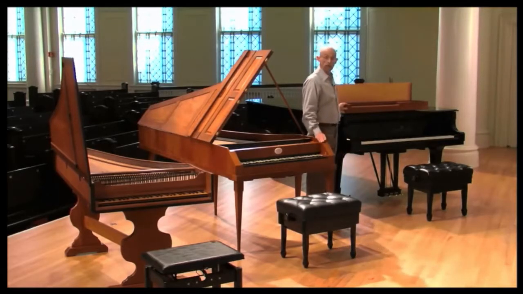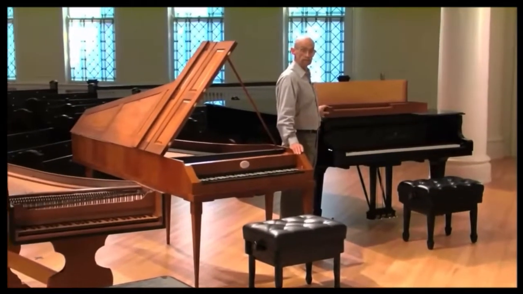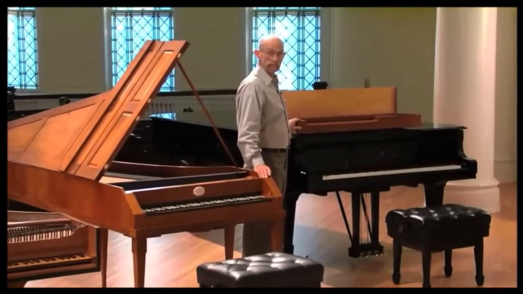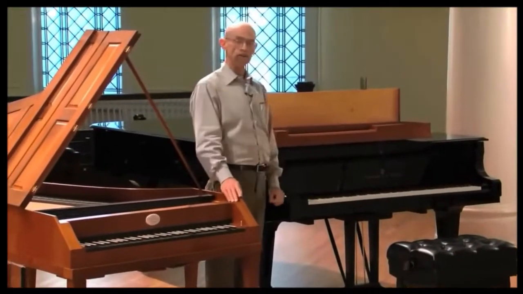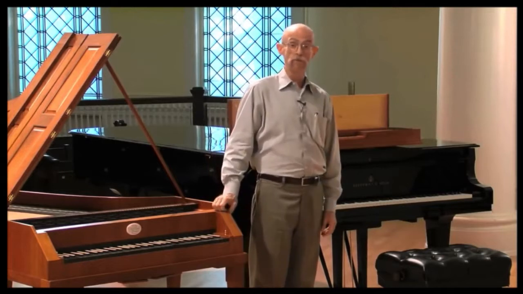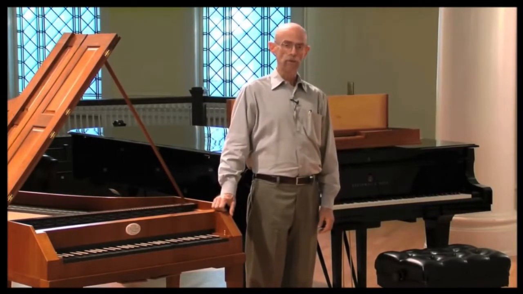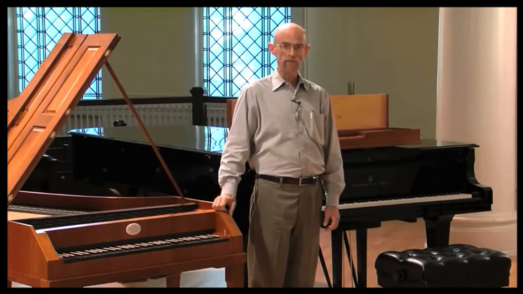The instrument I have right here is a replica of a German clavichord made about 1600. And the sound is very small. The clavichord was never meant to be a public instrument. It was meant to be a private instrument to be played alone or for the listening pleasure of a small number of your best friends, and maybe a very small voice could sing with it.